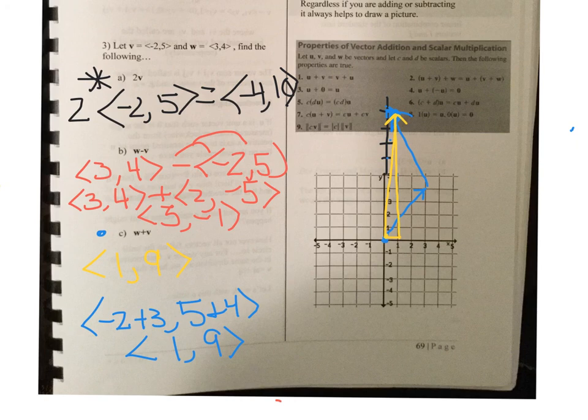So I'm going to draw vector v again. W. And w is, you start right here, and you go over 3 and up 4. So there's my vector w. And then I'm going to draw negative v, which means I'm going to invert v. So instead of being -2, 5, I'm going to be 2, -5.